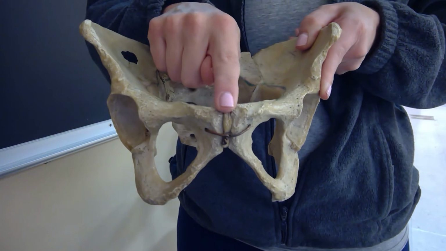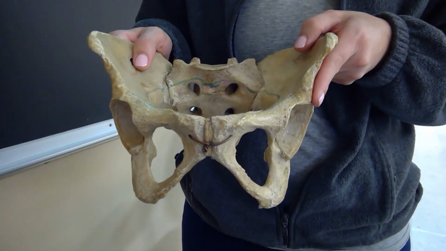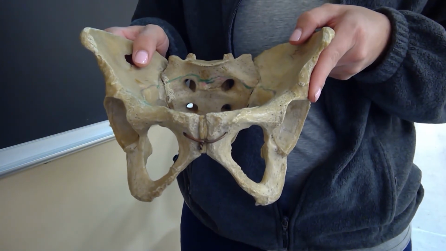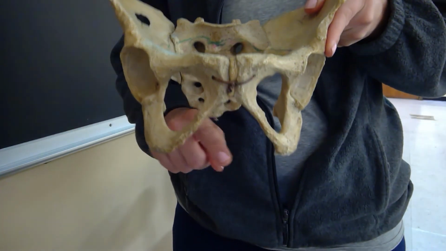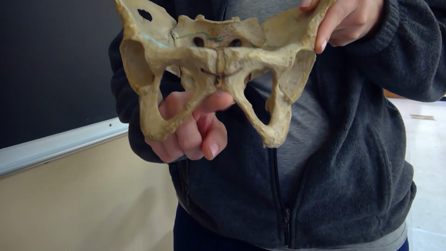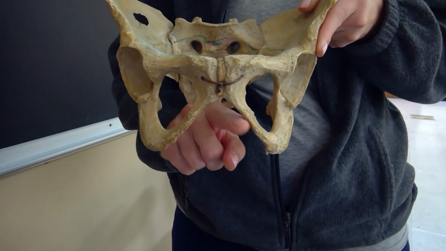Then we're going to have our pubic arch. This is the curved surface formed by the medial margins of both inferior rami of the pubic bones and the lower border of the pubic symphysis. So this right here makes our pubic arch, this whole arch right here, okay?